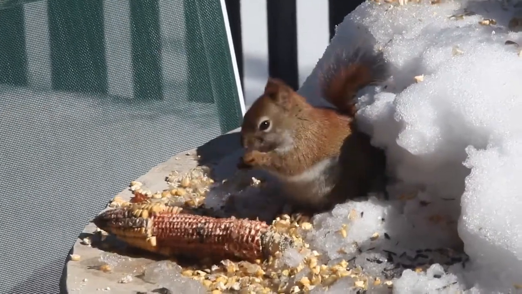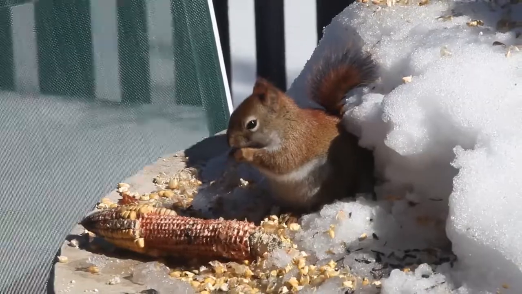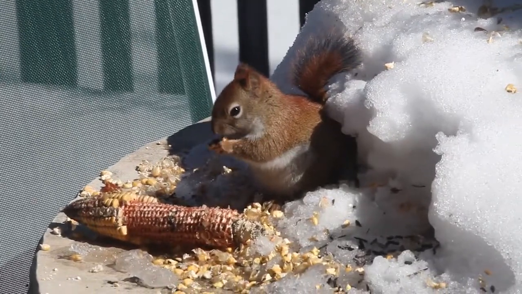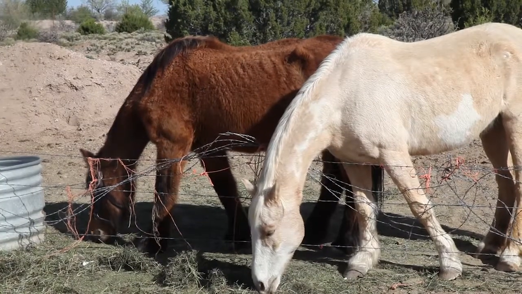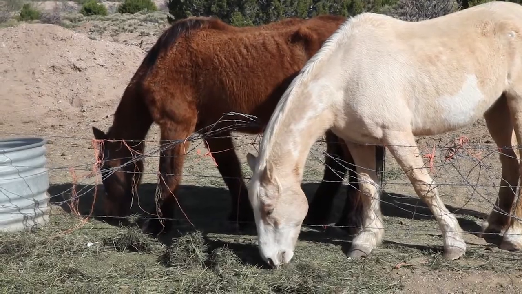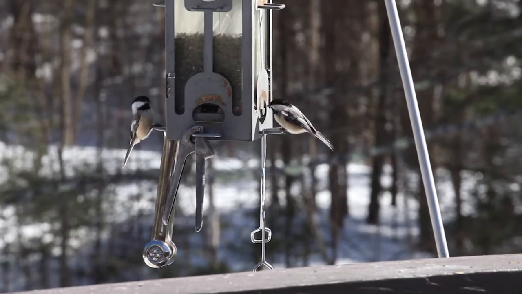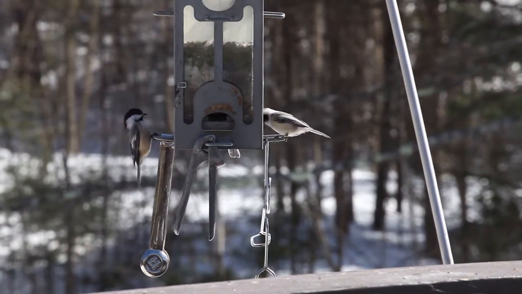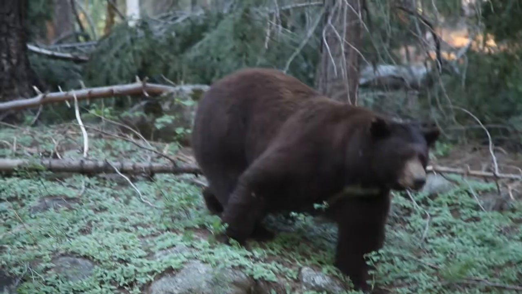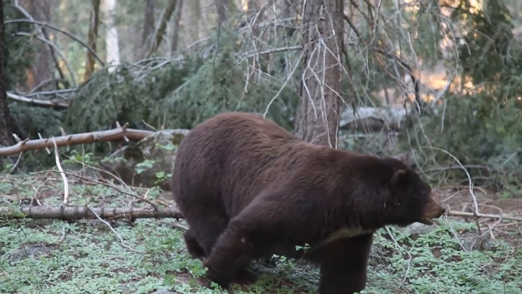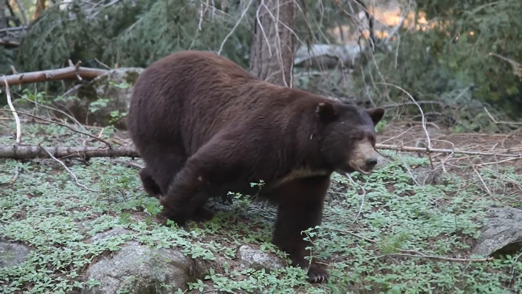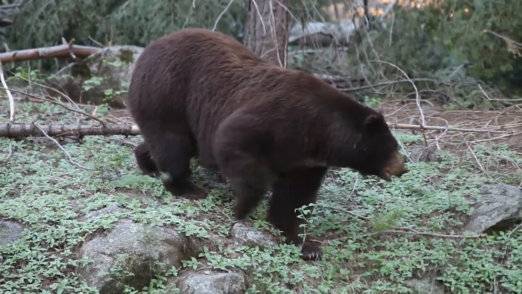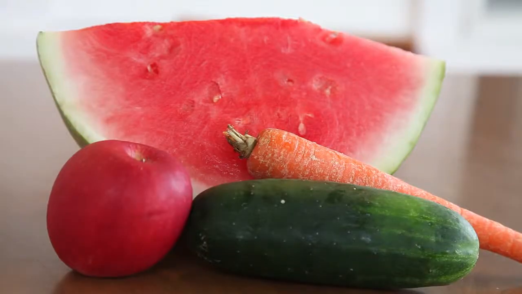Most life, either directly or indirectly, depends on plants for food. Horses eat hay, which is cut grass. And many birds eat seeds produced by plants. Even animals that eat other animals are indirectly dependent on plants, in that they eat animals that eat plants. Think of all the fruits and vegetables you eat during the course of a day.